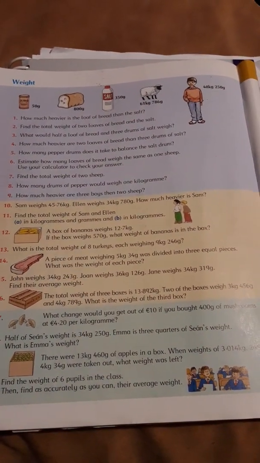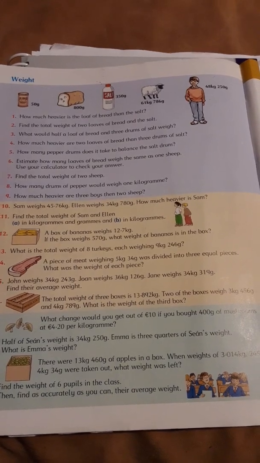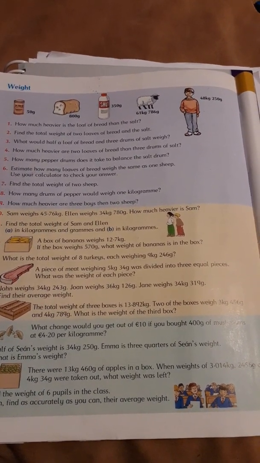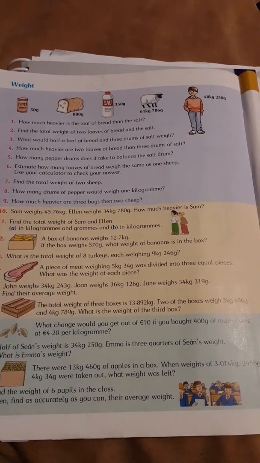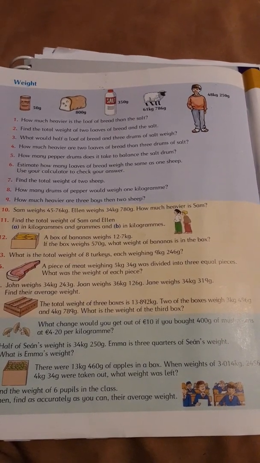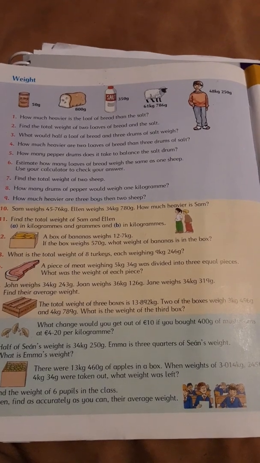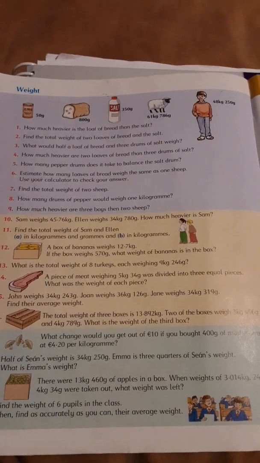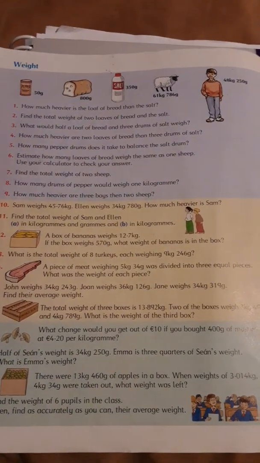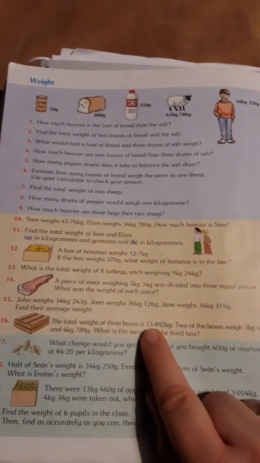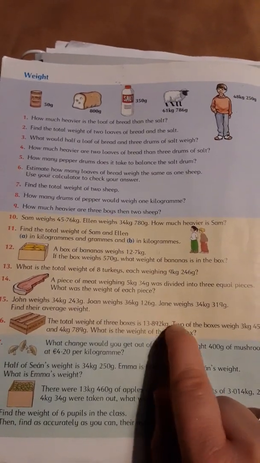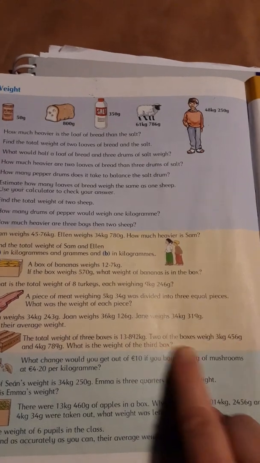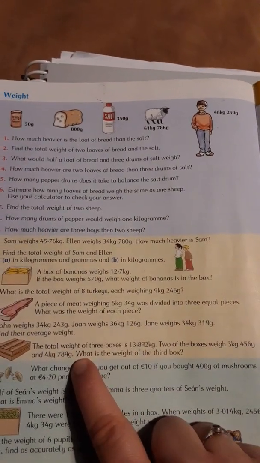Number 16. The total weight of 3 boxes is 13.892 kilograms. 2 of the boxes weigh 3 kilograms, 456 grams, and 4 kilograms, 789 grams. What is the weight of the third box? So firstly, you should probably change them all to the same measurement. 13.892 kilograms is the decimal place kilogram. You could change these to 3.456 kilograms and 4.789 kilograms.